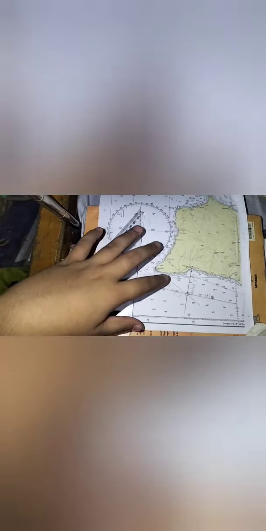Then now we need to get the latitude and the longitude at 1430. So it says here it is about 11 degrees and 45 minutes.